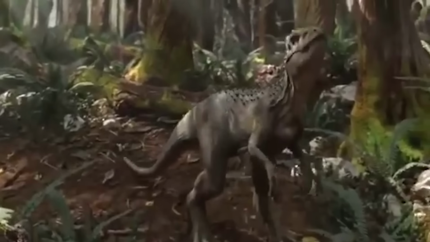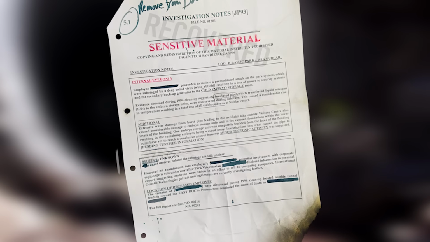Now, one factor is obviously the age of the Spinosaurus and how that will play into both movies, as there is a possibility that the Spinosaurus was never on Isla Sorna during 1997 in the first place.